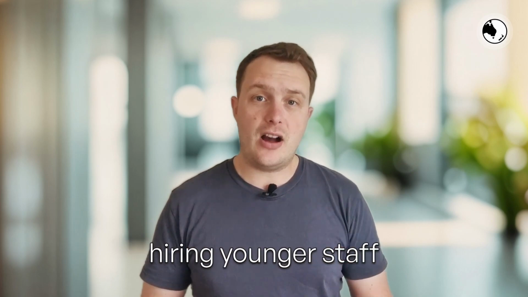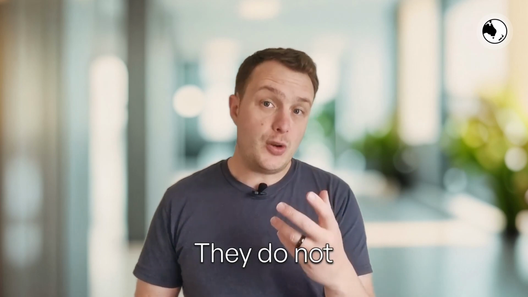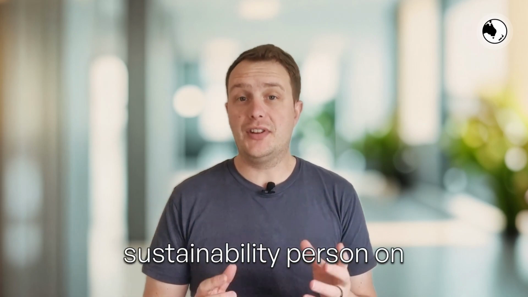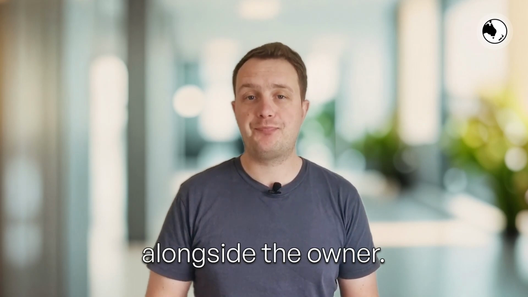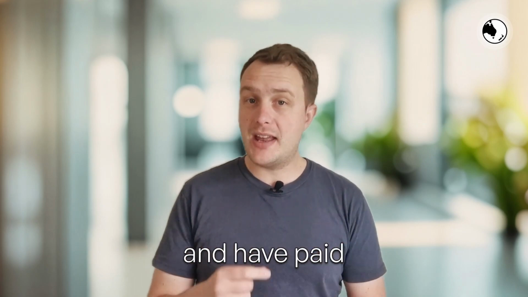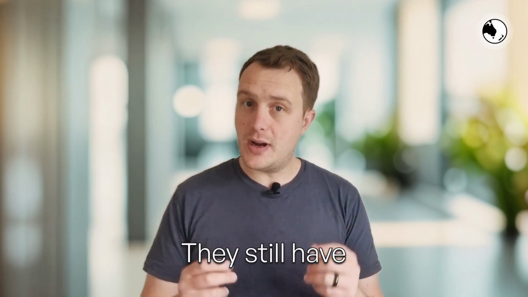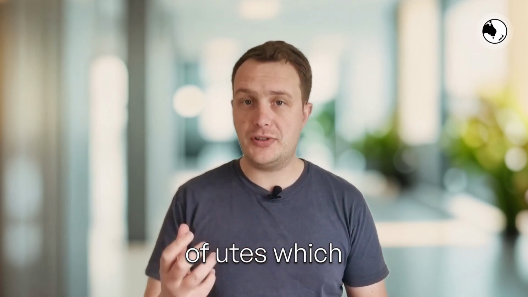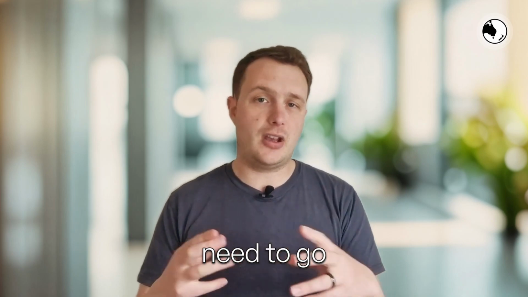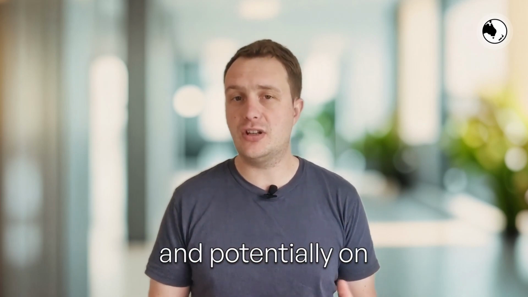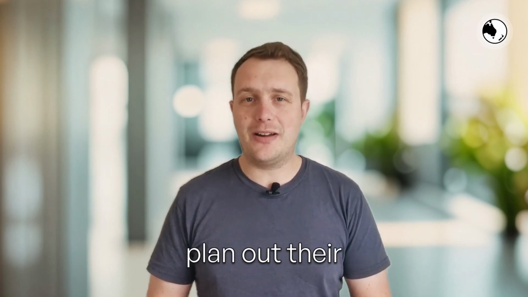And increasingly they're hiring younger staff that take sustainability seriously. They do not have a dedicated sustainability person on the staff. In fact, the head of operations is leading this work alongside the owner. They already recycle what they can and have paid for 100% renewable energy from a local power provider. They still have a diesel fleet of utes, which are important given the rugged nature of their operations. For example, they need to go into rutted fields and potentially on the riverbed. Let's run through the canvas together and help them plan out their journey.